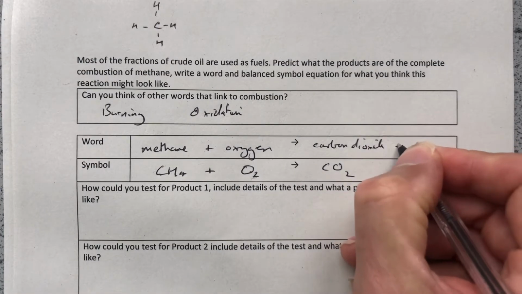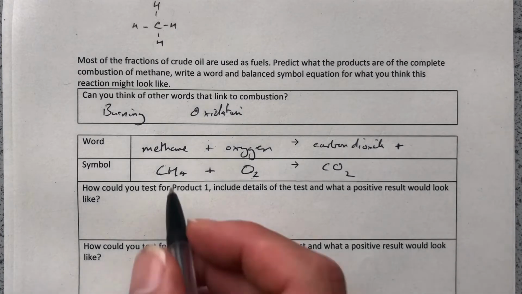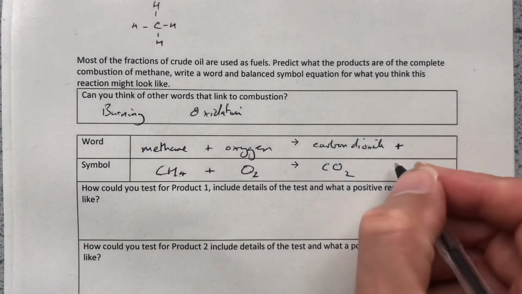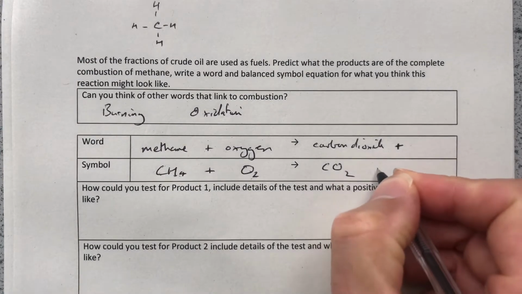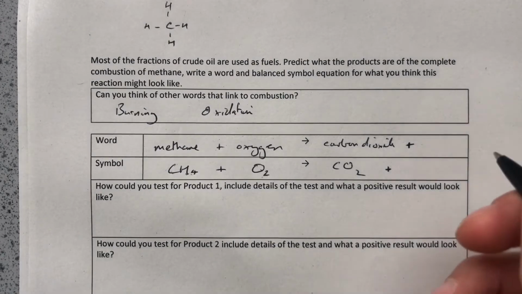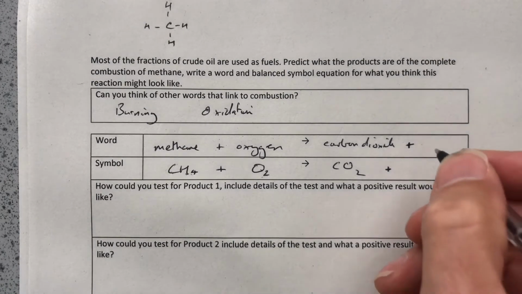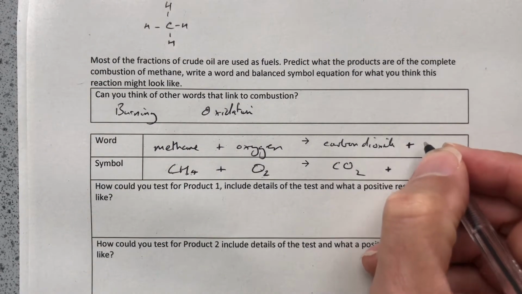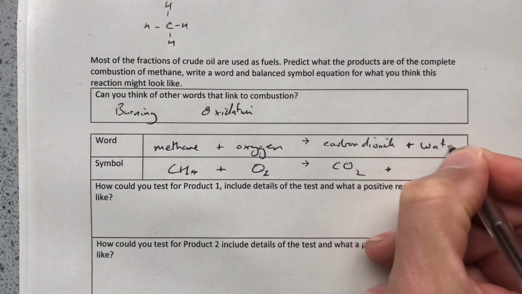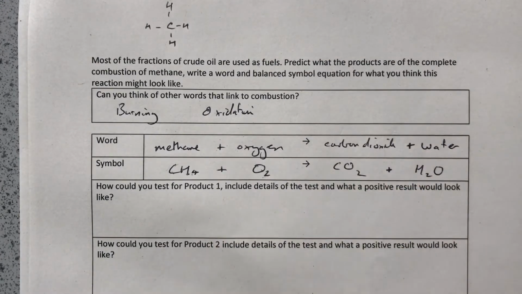Hydrogen's not right. Hydrogen on its own is a massively explosive gas because it burns so readily. So the hydrogen's going to oxidize as well. What's the product when hydrogen is oxidized? The answer often given is hydrogen oxide. Hydrogen oxide is not wrong, but it's not the best answer because hydrogen oxide is water, H2O. So there is our prediction of reactants and products.